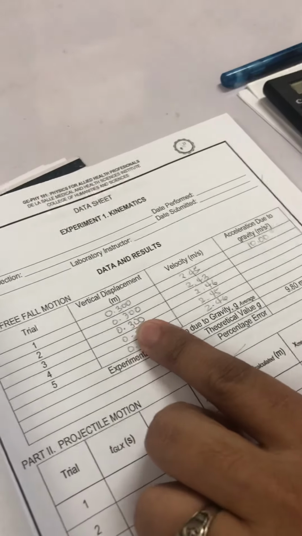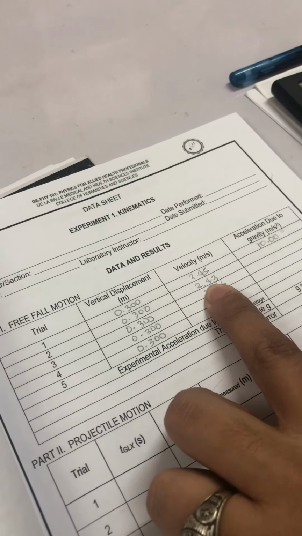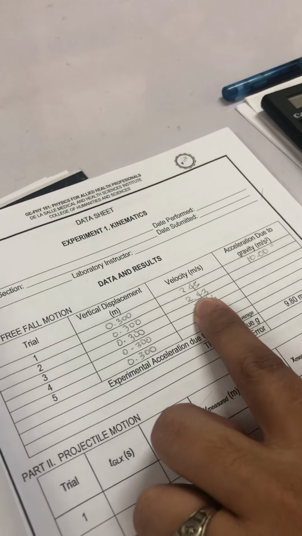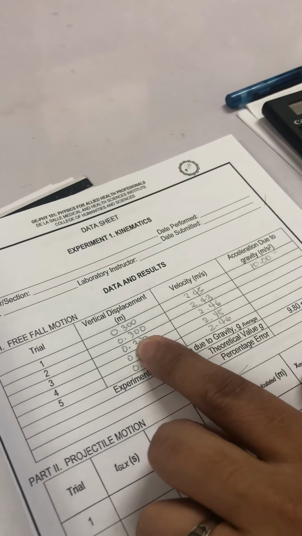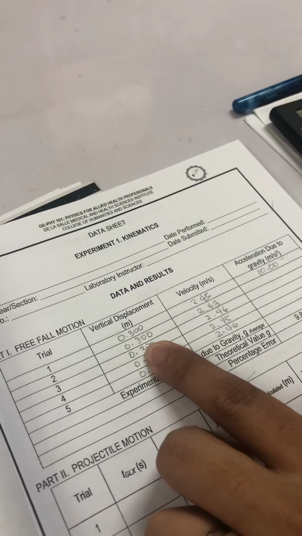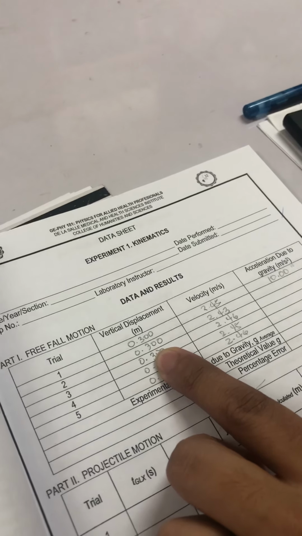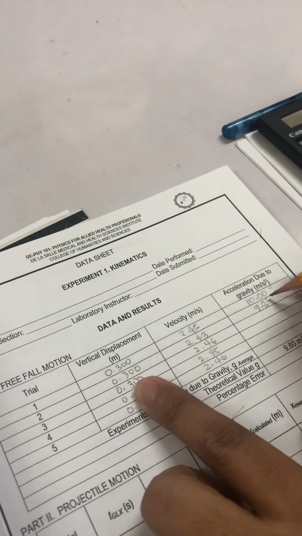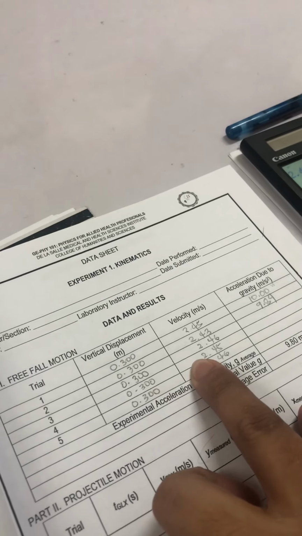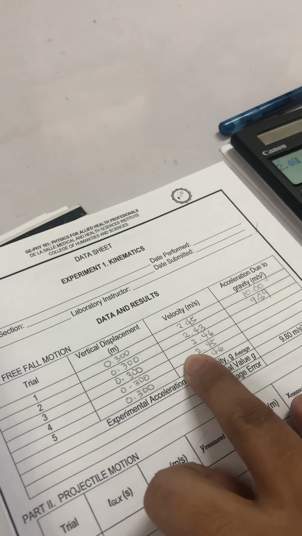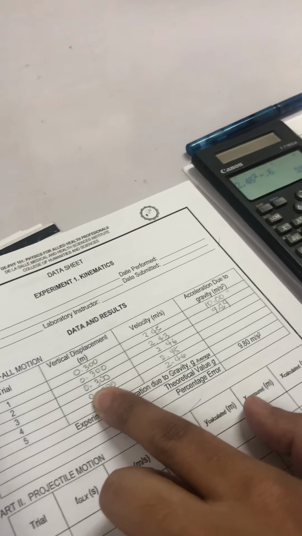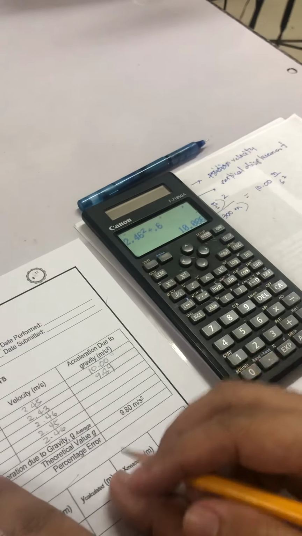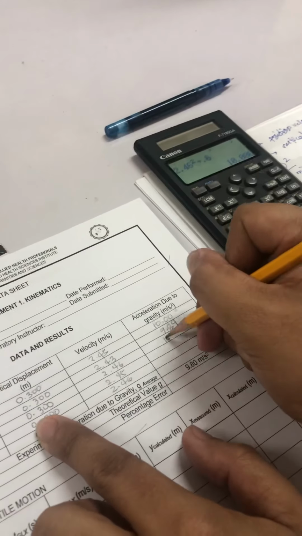For the second value, that's simply 2.43 squared over twice the vertical displacement, 0.6. So this is 9.84. For the third trial, 2.46 squared over 0.6, so the answer is 10.086 or 10.09.